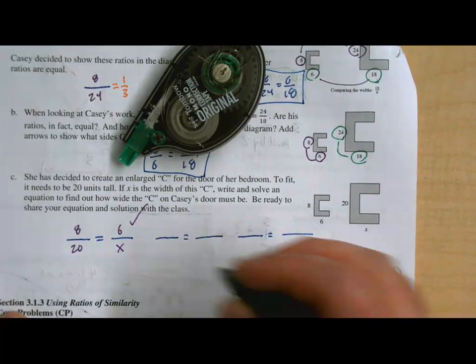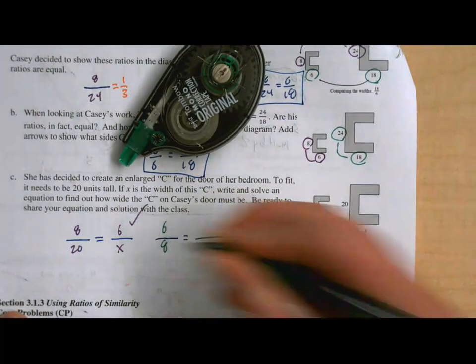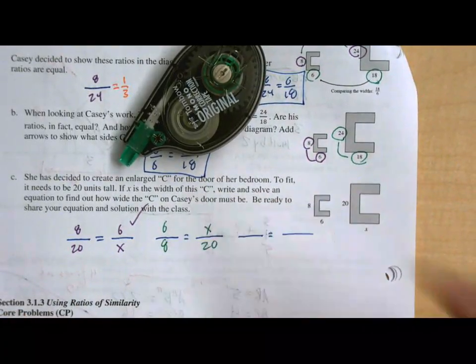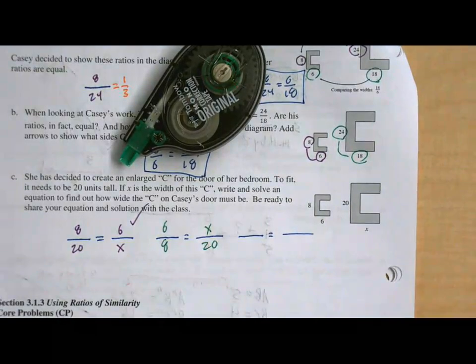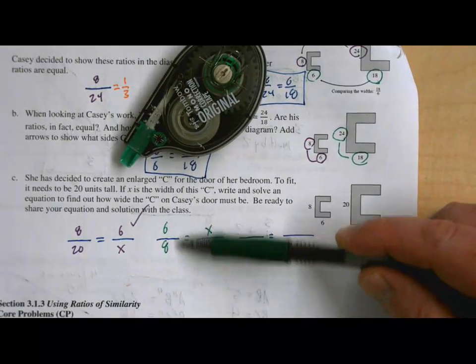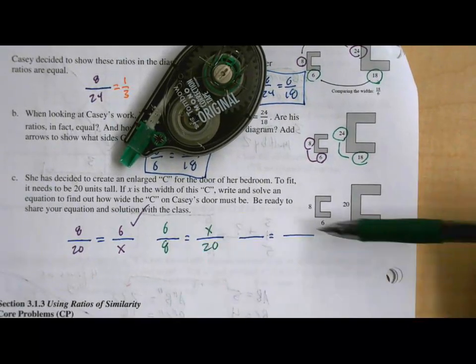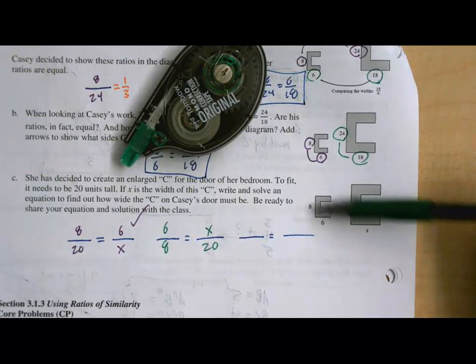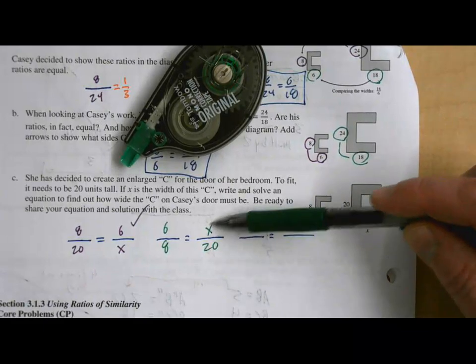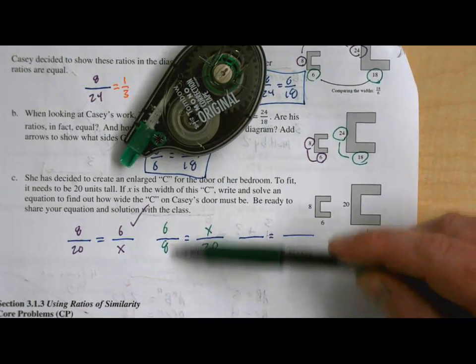6 over 8, 15 over... x over 20. You're getting ahead of us. You already know what x is, but that's all right. 6 over 8 and x over 20. So let me check and see if this works. What's the relationship between 6 and 8? They came from the same shape. Did the 20 and x also come from the same shape? Yes, they did. Okay, so we're consistent, same shape, same shape.